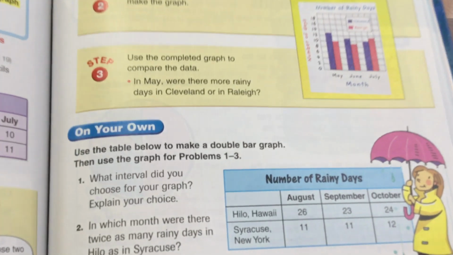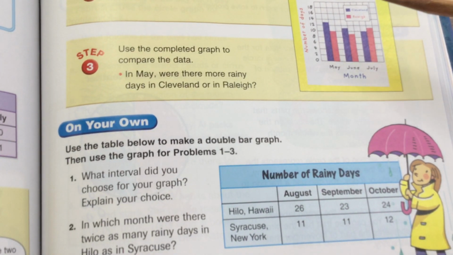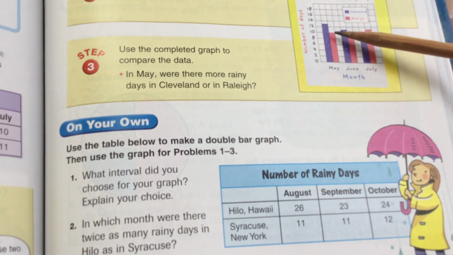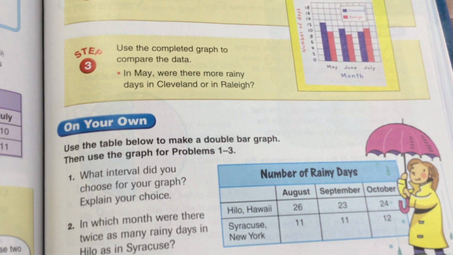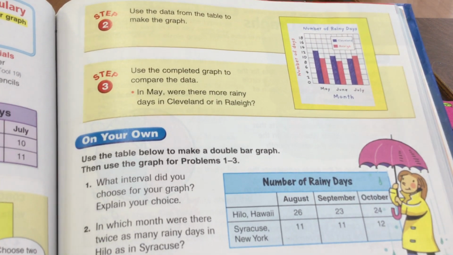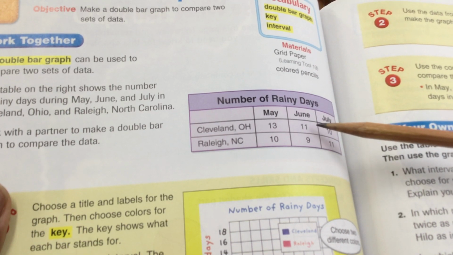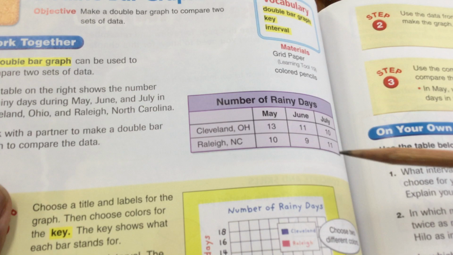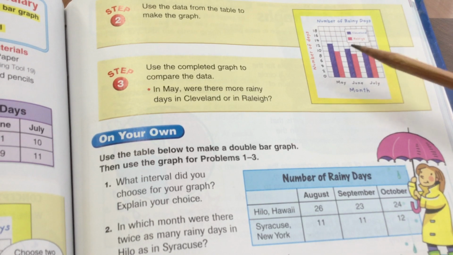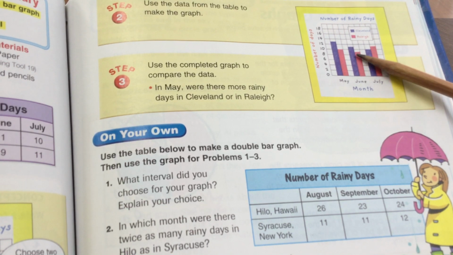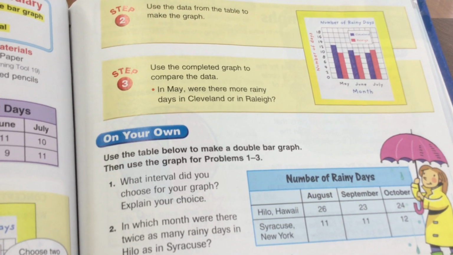Can you see how they put the information in here? There's Cleveland in blue. There's 13 rainy days. There's Raleigh in red. That's 10 rainy days. You would do the same for June and July. So let's look at June. In June, Cleveland, Ohio had 11 rainy days, but Raleigh, North Carolina had 9 rainy days. I go back, I put my information in. June, Cleveland has 11 rainy days. Raleigh has 9 rainy days.